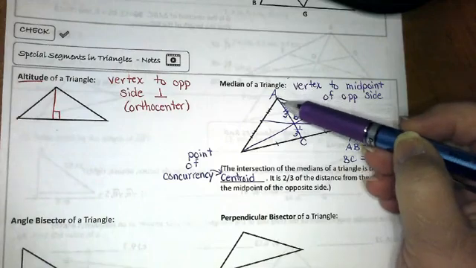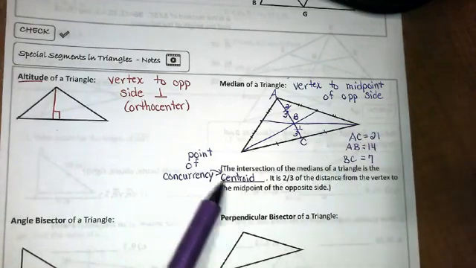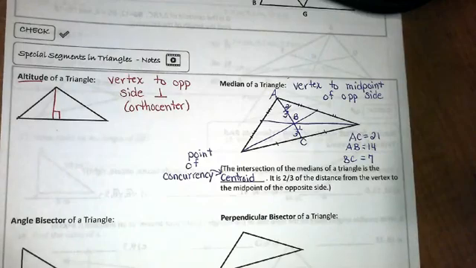So think of it as 3 pieces. AB gets 2 of those pieces. BC is the other piece. So that's the importance of the centroid that you're going to see later.